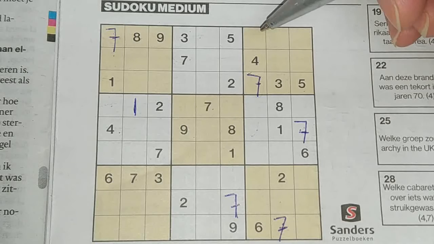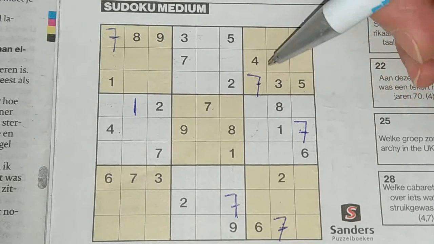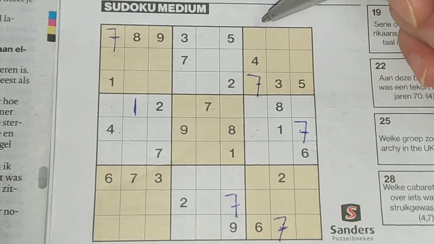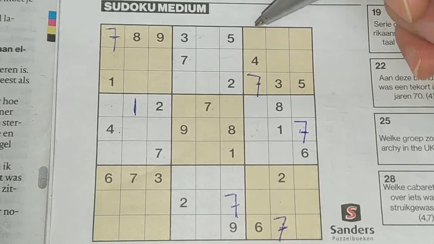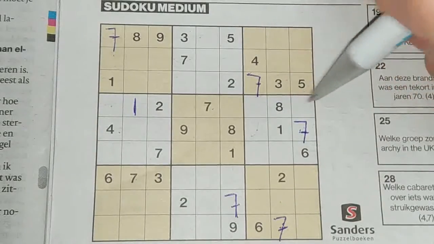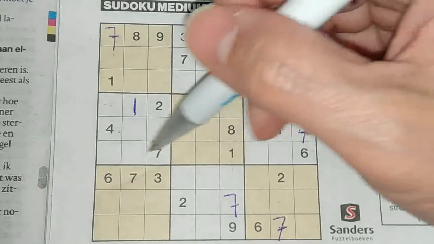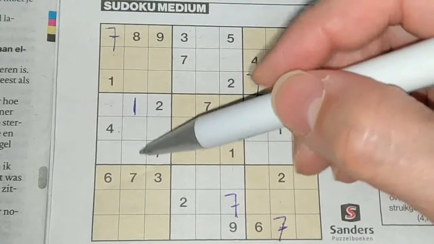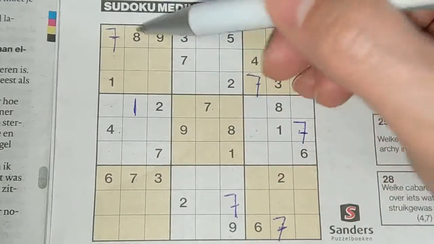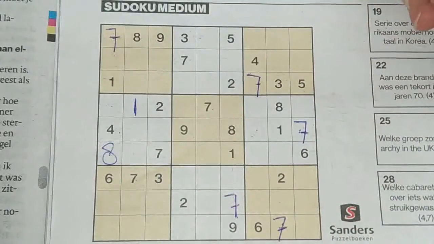Then the 8 in this row, the 8 in the middle row, so in the row below, the only two places for an 8 should be here or there, but I see an 8 here, no 8 there, 8 should be here.